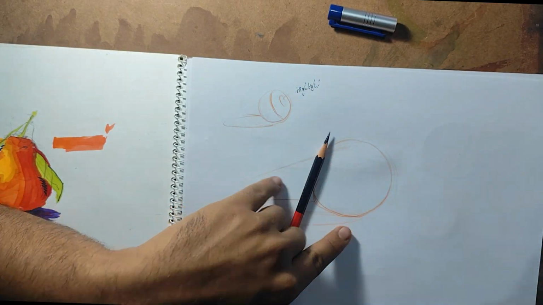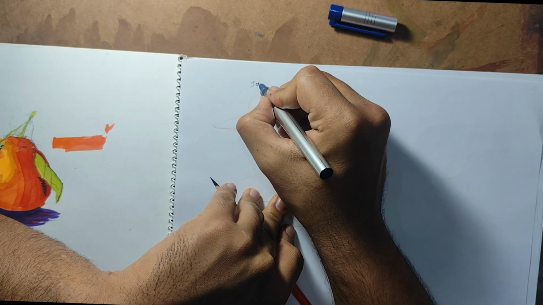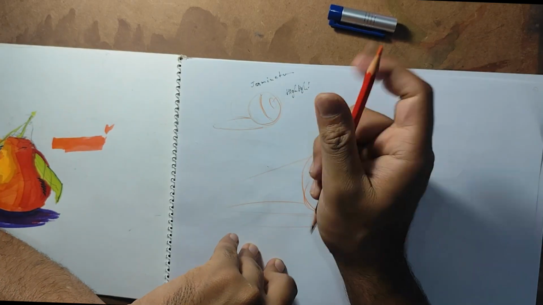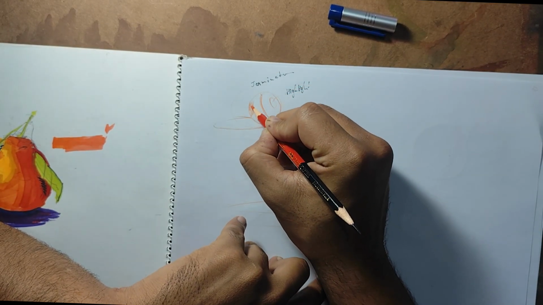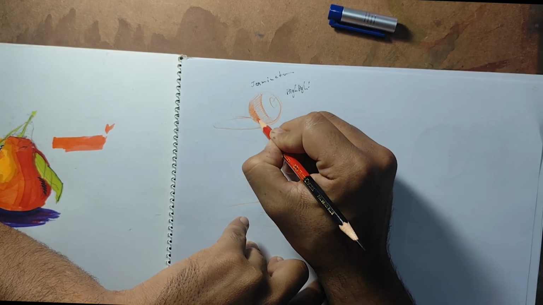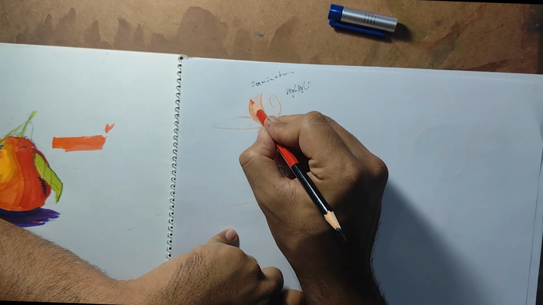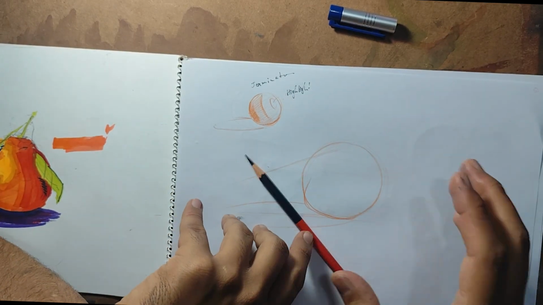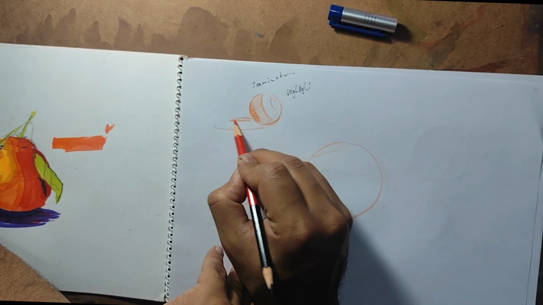Then the third part is where the main depth starts. I'll shade it a little bit. Just focus on these few things, and I'm telling you these small changes will really help you grow. And then the shadow itself.